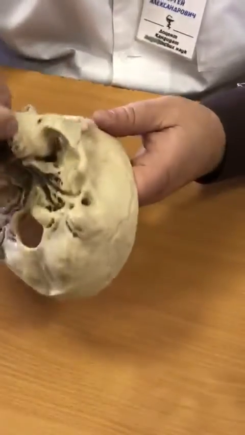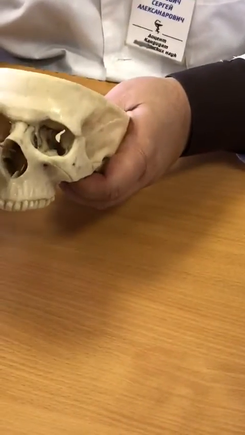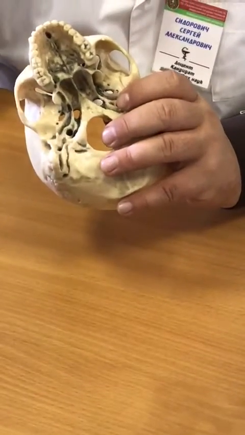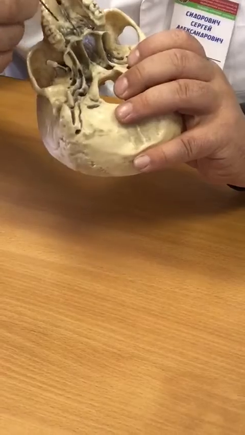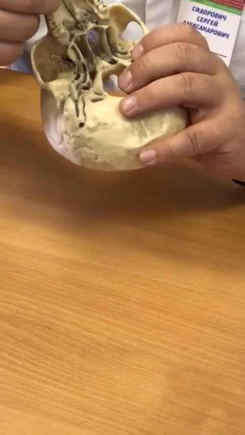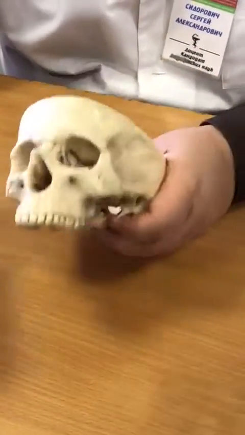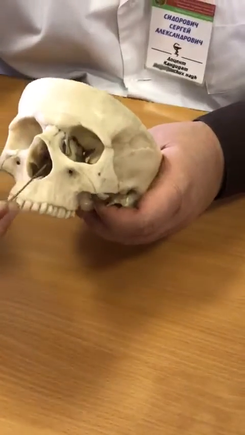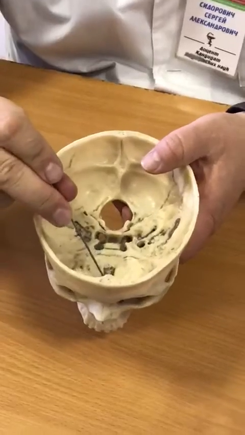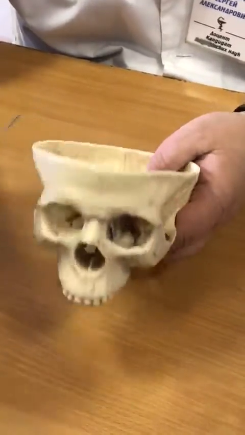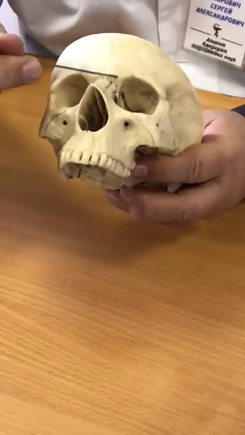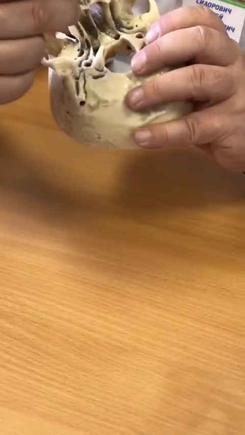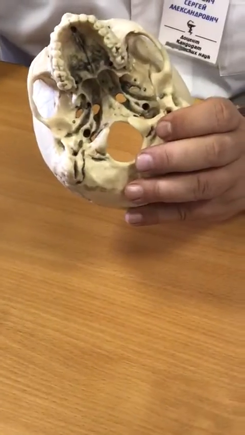What is the inferior wall? Inferior wall, that is the hard palate or palatum osseum. What is it? Palatine process of maxilla and lamina horizontalis of palatine bone. That is the inferior wall of the nasal cavity. Now, the superior wall, it is lamina cribrosa of ethmoid bone, pars nasalis of frontal bone, and body of sphenoid bone.